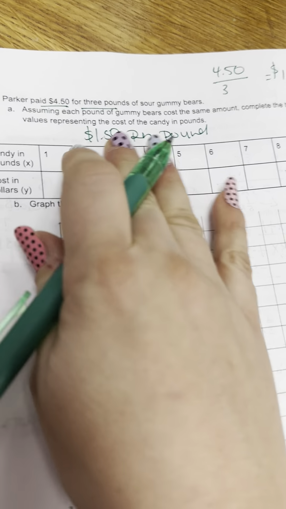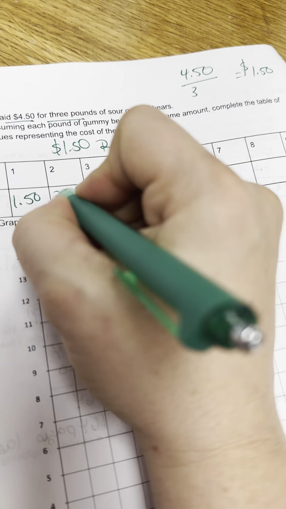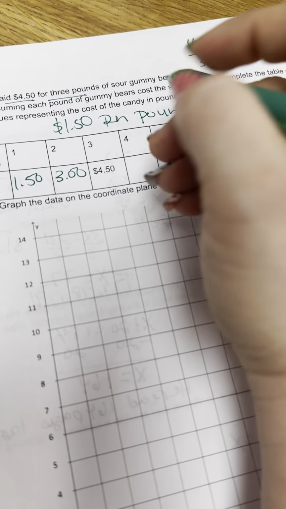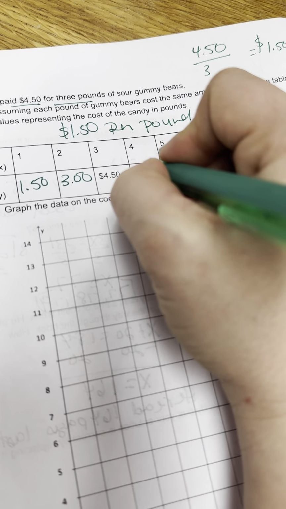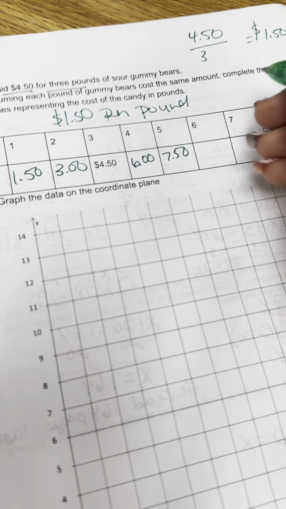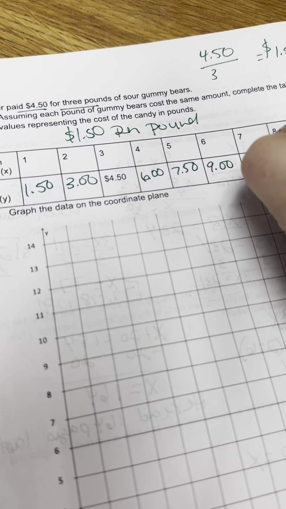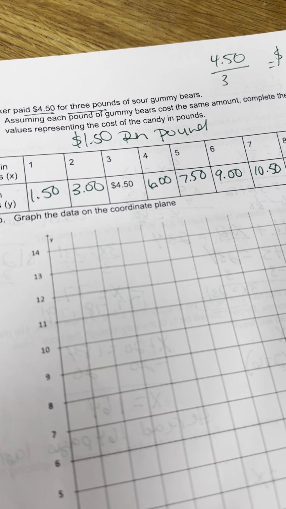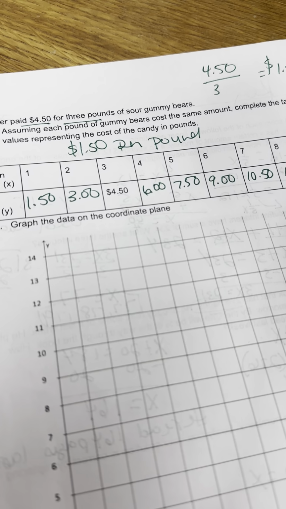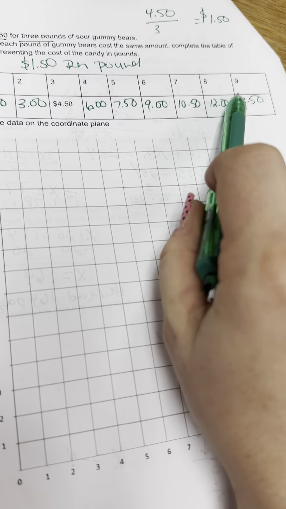So then we're going to use that information to fill in our chart. For 1 pound, it's $1.50. For 2, it's $3. 3 is already filled in for you. 4 is $6. 5 is $7.50. 6 is $9. 7 is $10.50. 8 is $12. And 9 is $13.50.